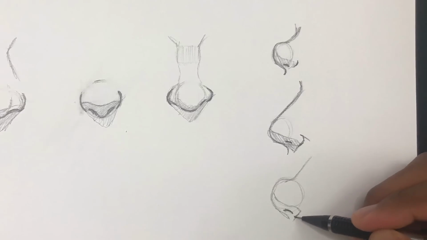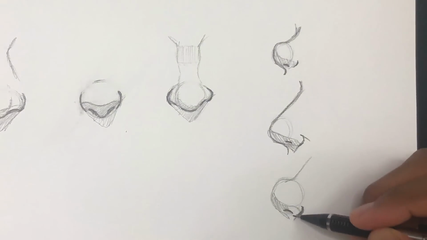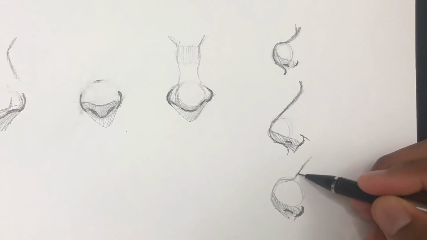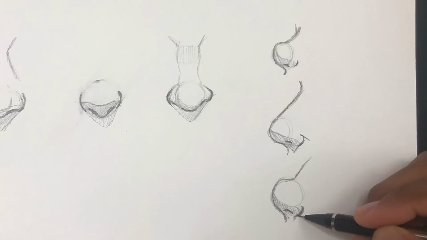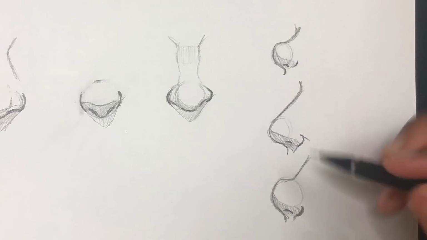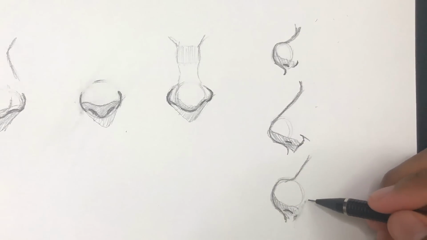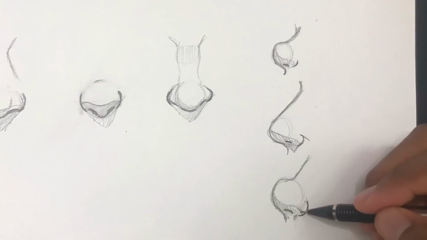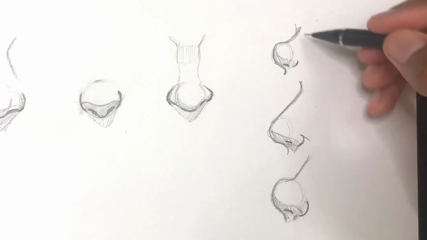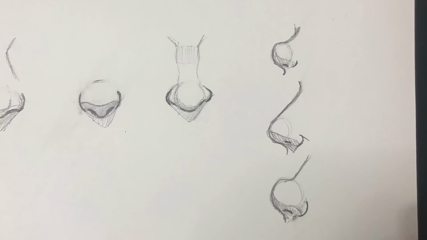Add in this part of the nostril, just like that. And then we have a nice curve for our nose, for our wider nose. And when you're drawing a wider nose, what you want to do, I did it wrong right here, is you want to make this nostril part much wider and further away. Just like that, we have our wide nose. Okay, and that is pretty much how I draw my noses.